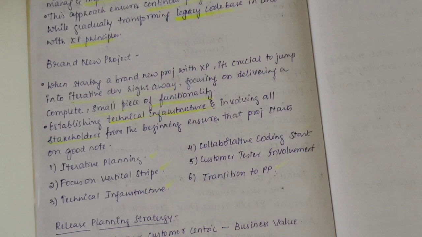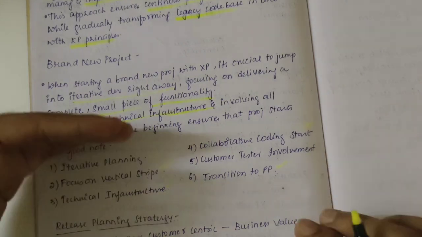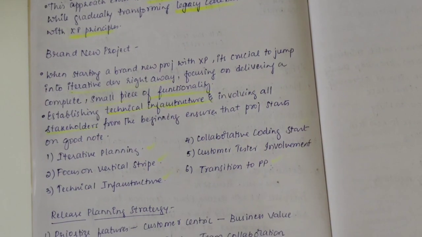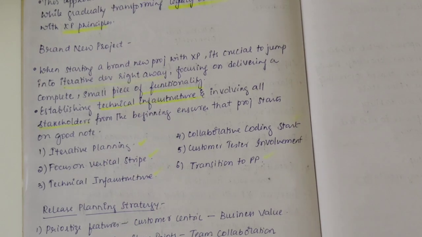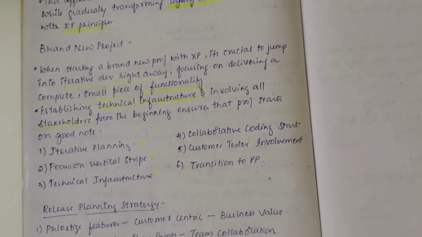Then we have the transition to pair programming. Once all these steps are done, once we feel like our team has started implementing XP and we are good with it, we can go further. That's when we can implement pair programming. We'll study pair programming in depth in the upcoming modules, in the third module.